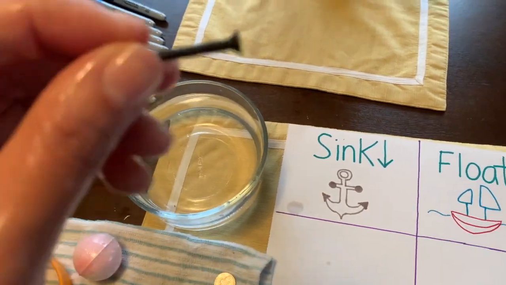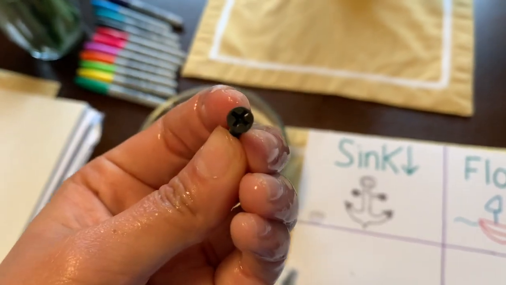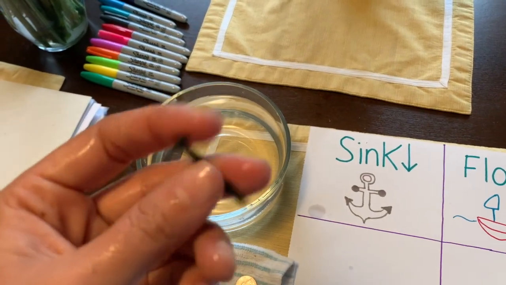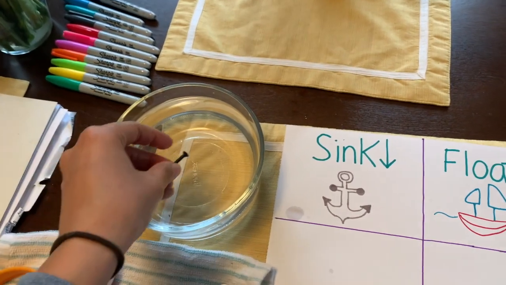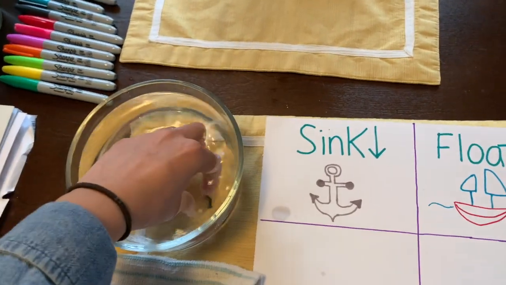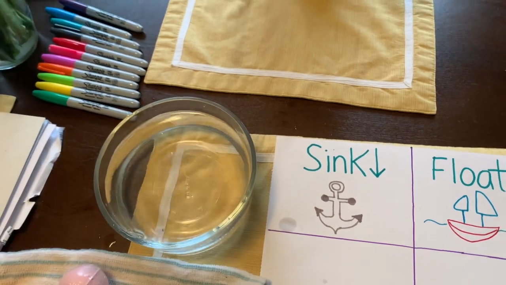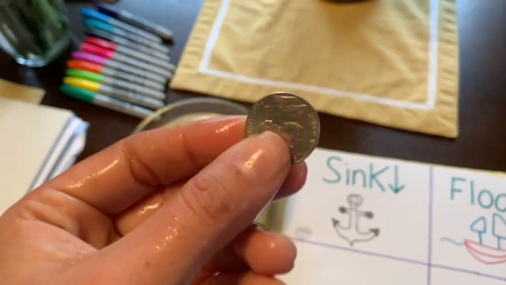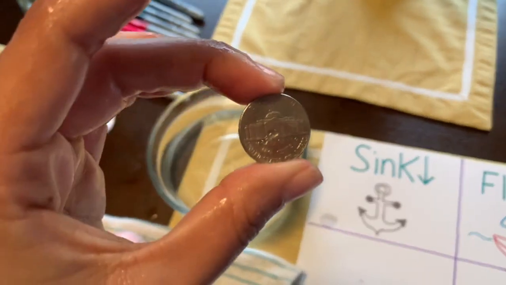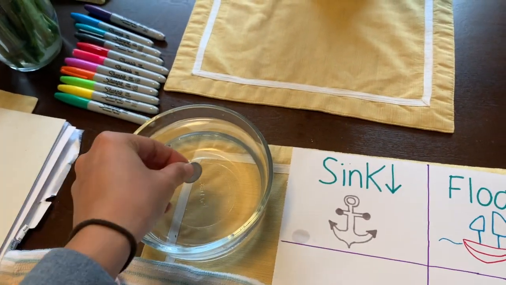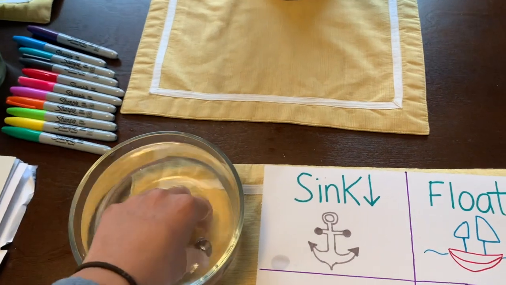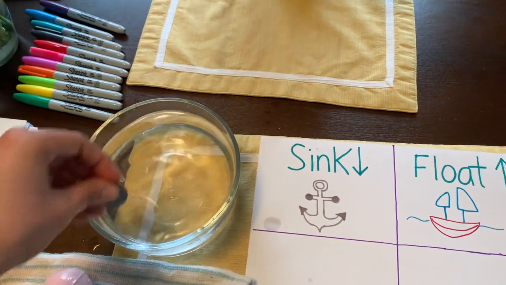Next, we're gonna try the screw. I also think that this screw is going to sink just because it is kind of heavy. Yep, it's a sinker. Next, I'm gonna try this nickel. It's still small, but I feel it's very, very heavy. So I'm gonna try, yep, it's a sinker.